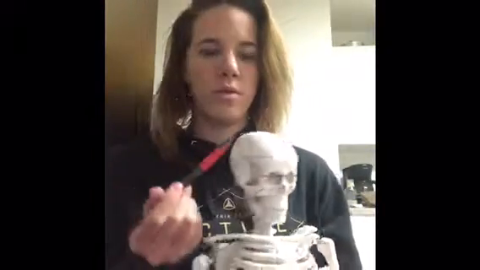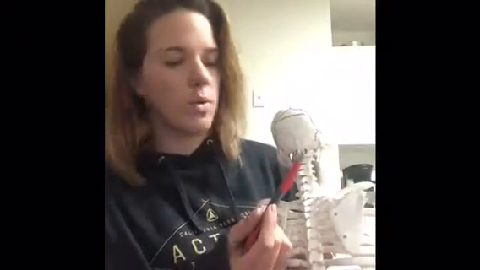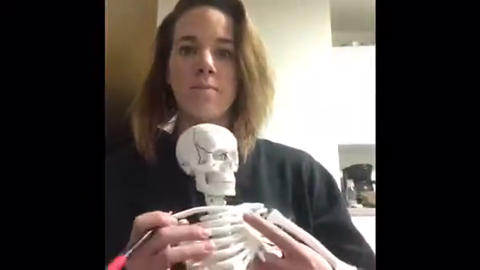This is the frontal bone. This is the parietal bone. This is the occipital bone. Within the occipital bone is the external occipital protuberance, which secures the ligamentum nuchae.